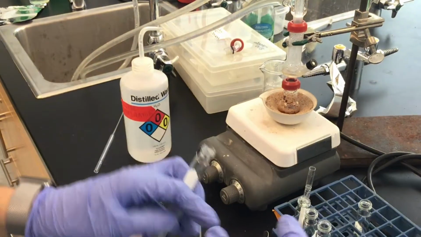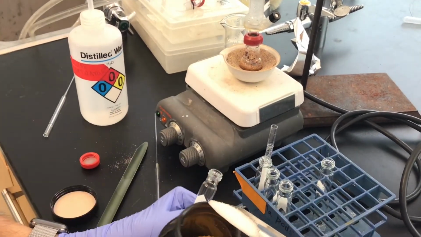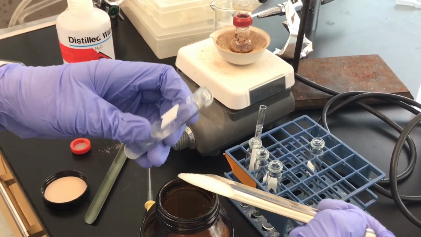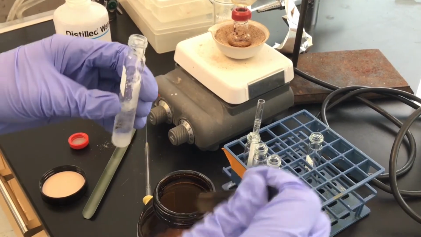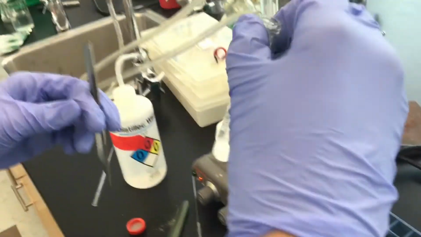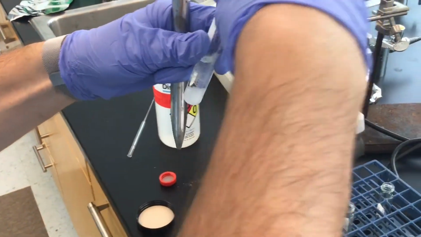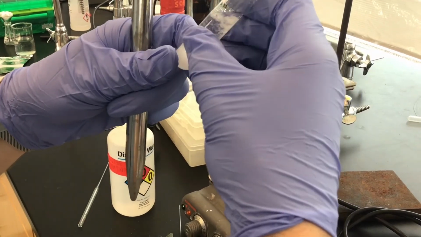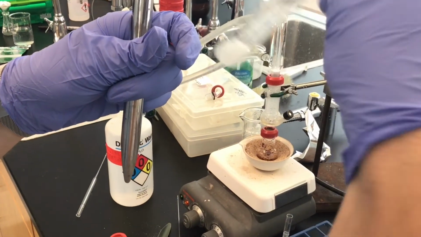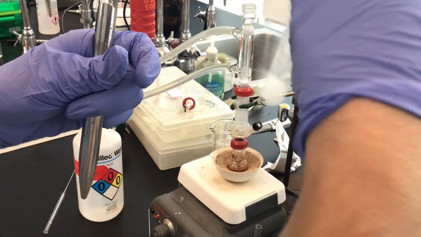And so we usually say that you want to look for a snow globe effect, which means that there's free-flowing sodium sulfate that looks like its original form, so that you can say, oh yes, this is dry enough. Put the cap on just to be safe. And so it's sort of turned into a chunky rock at the bottom there. But I have some that's flowing freely, so this is good enough.